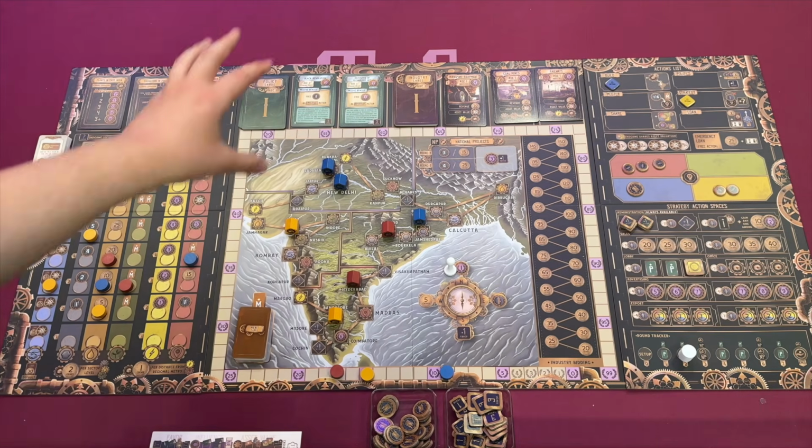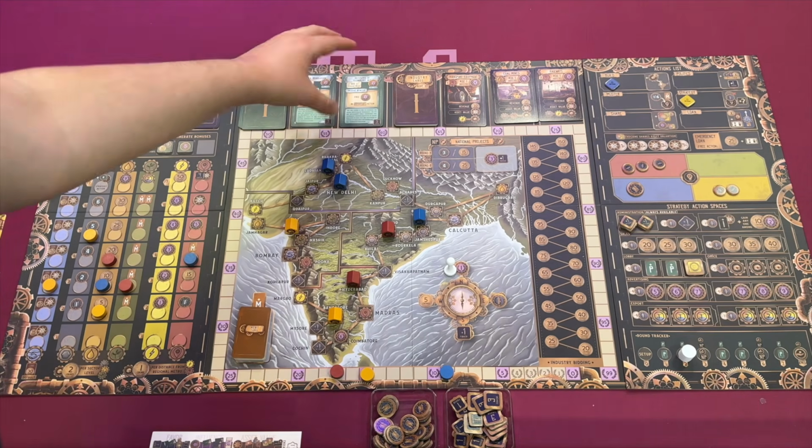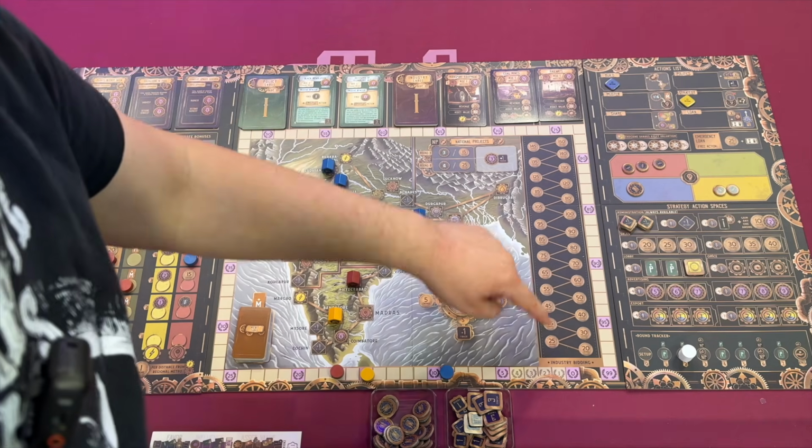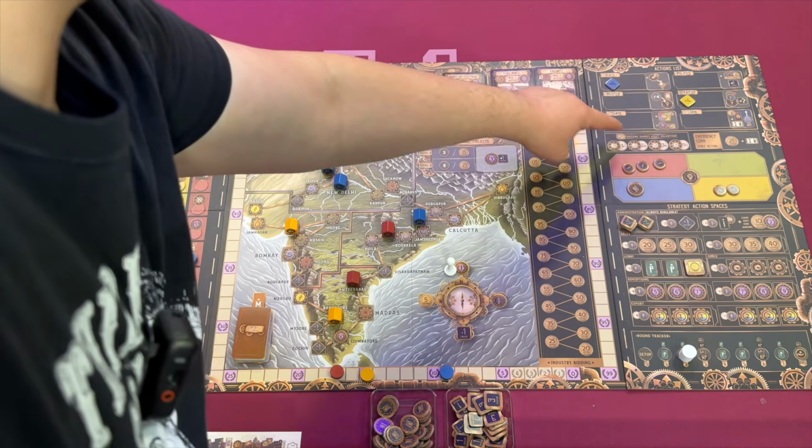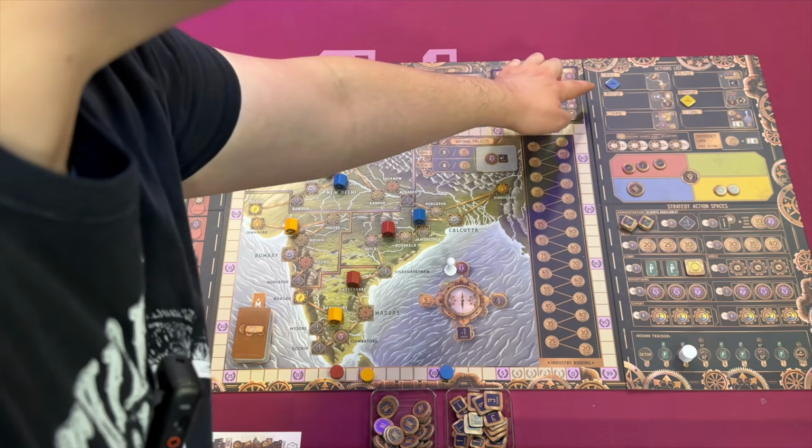Every round, you'll be doing an auction for governmental policies that a player will win. Then you'll do an auction over here for industries that players can build up, and then each player is going to take 2 actions from the action pool over here.